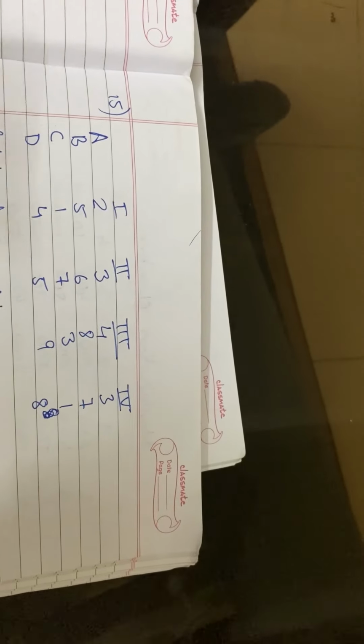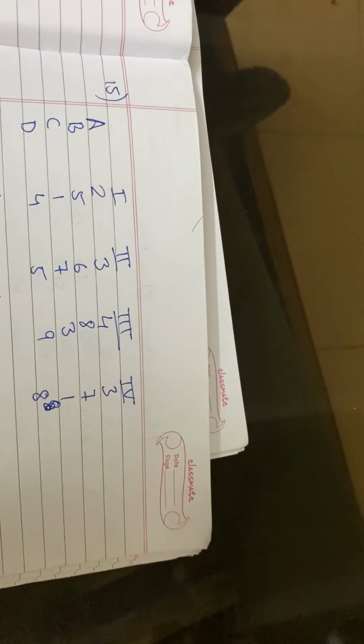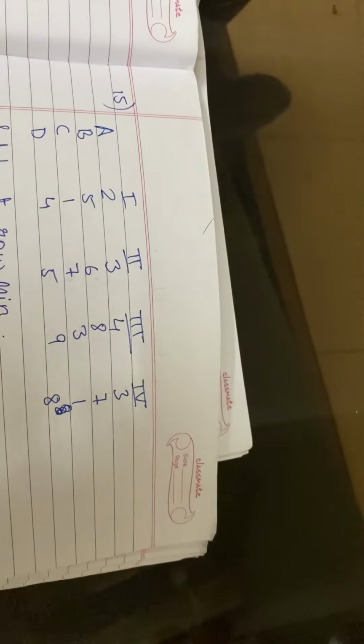Now let's go to the next sum. This is the 15th sum. The data over here is A, B, C, D, 1, 2, 3, 4. Rows are equal, columns are equal, so it can't be unbalanced assignment. Then no missing entry, so it can't be the second type of assignment. So this is the first type.